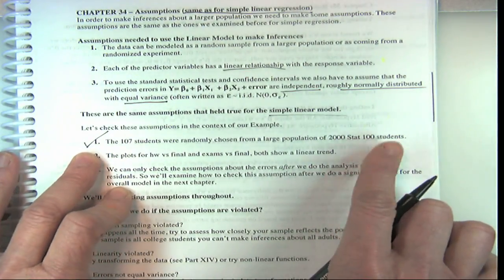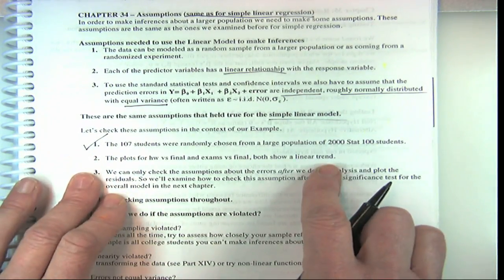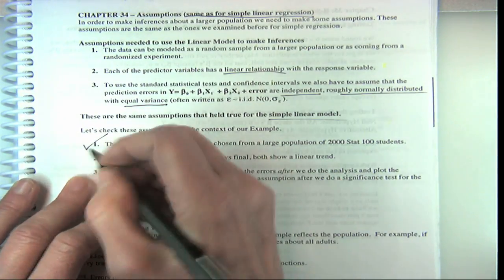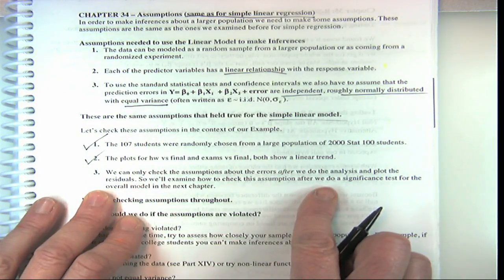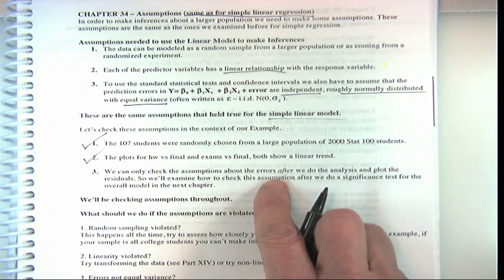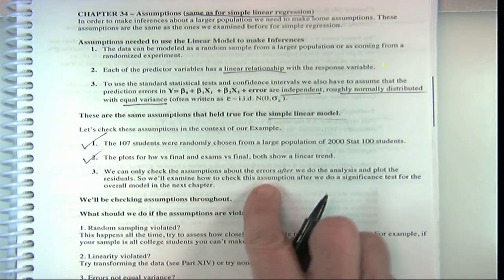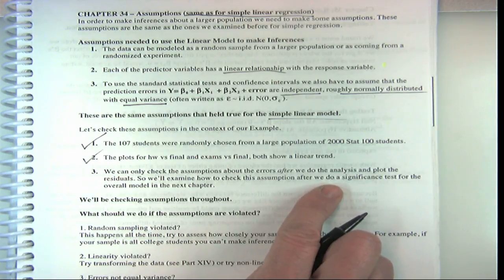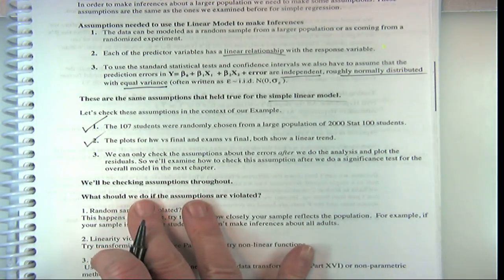If they're not, we have to check some other things, but let's just assume they were. The plots showed a linear trend. And how about the errors? Well, we can only check assumptions about the errors after we do the analysis to see what the errors look like. So we'll check these after we do the significance test. So that's to come. And we're going to be checking assumptions throughout.